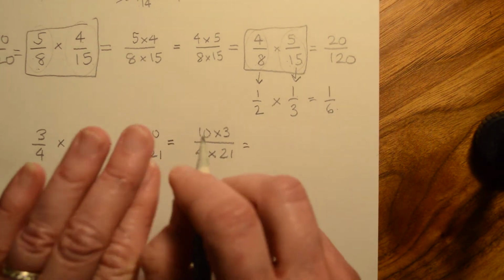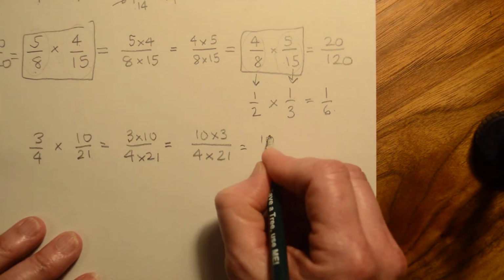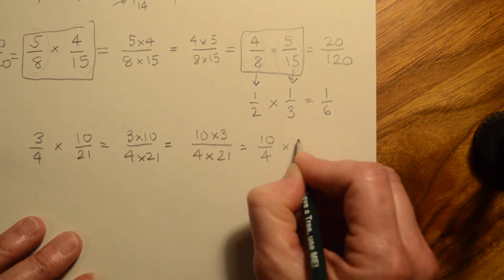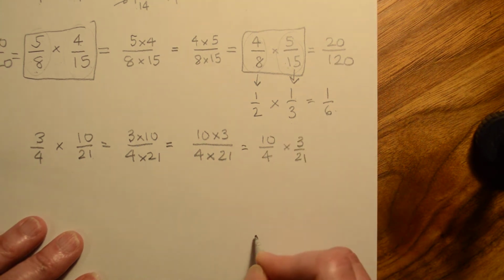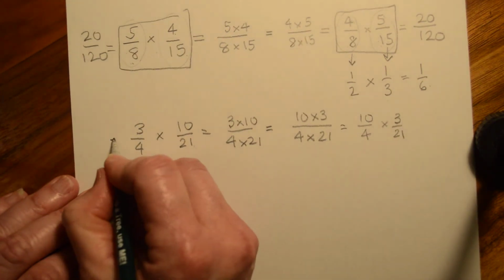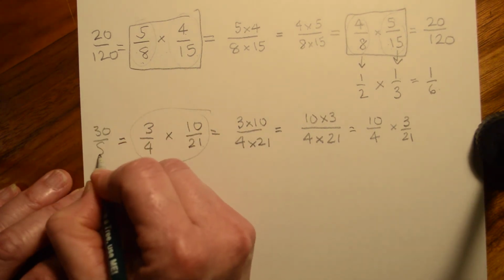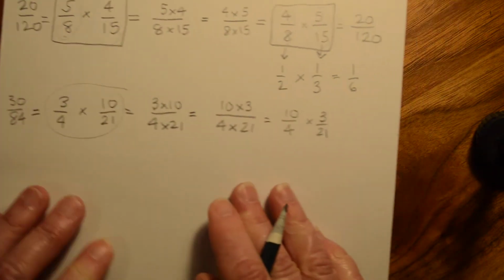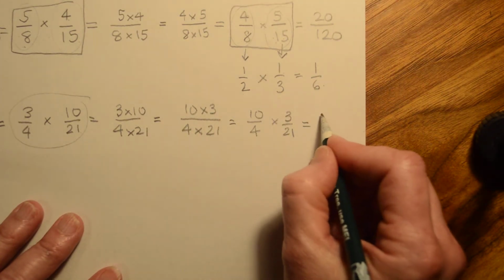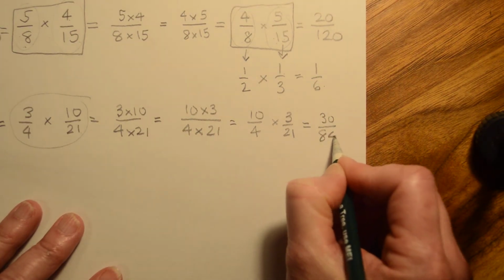Now I'm going to unmultiply. I'm going to separate them again into two fractions. This is 10/4 times 3/21. All right, answer to this is 30/84. Answer to this is still 30/84.